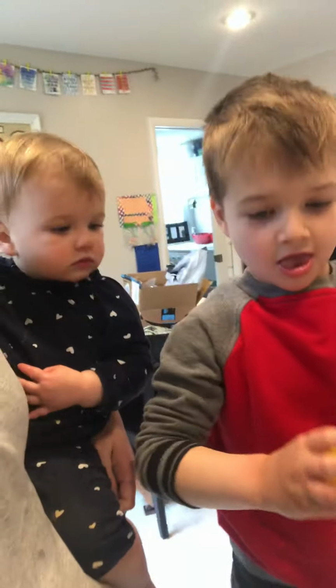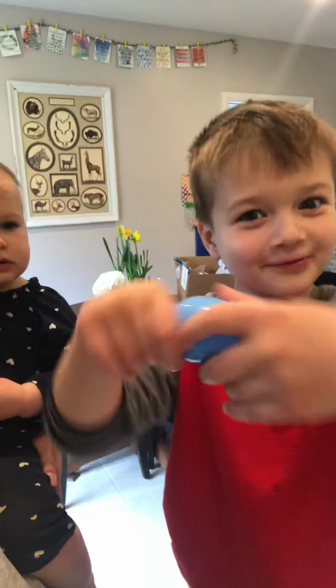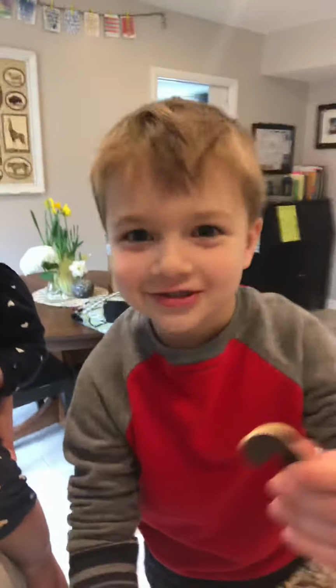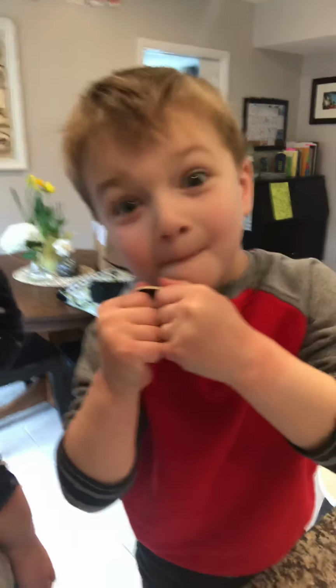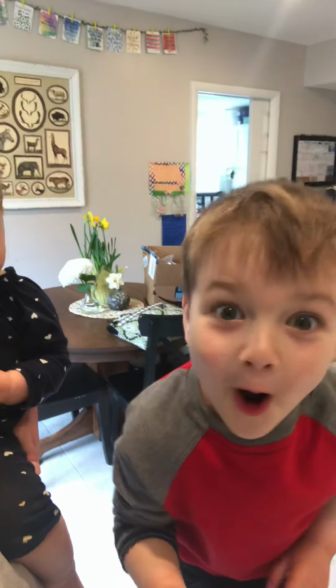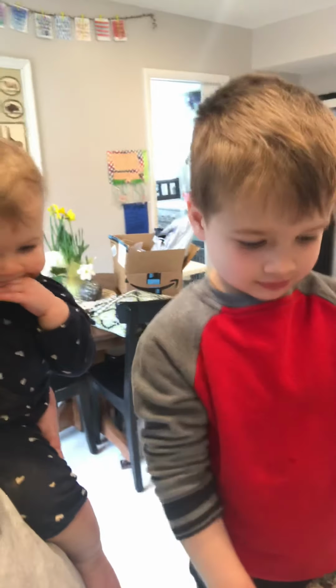Okay, show them another egg. This is rigid. Why is that rigid? Because it's made of wood. It's a magnetic letter. So we went on and on. We had 6 eggs, 3 flexible and 3 rigid, and each time he opened an egg, we talked about it.